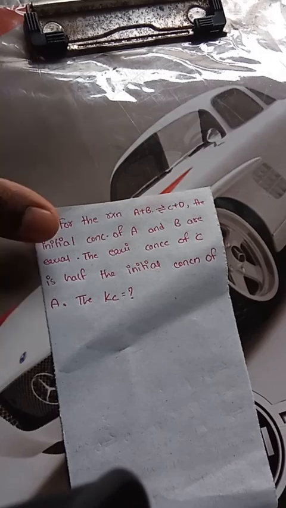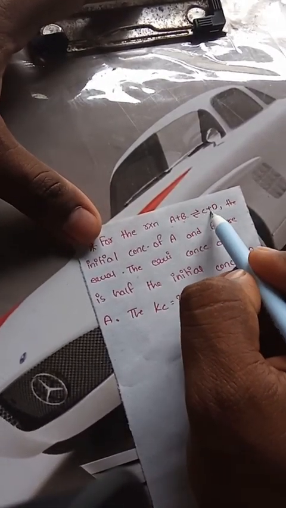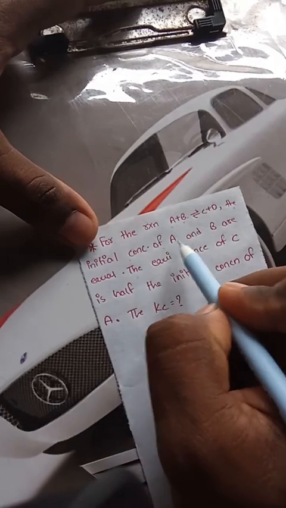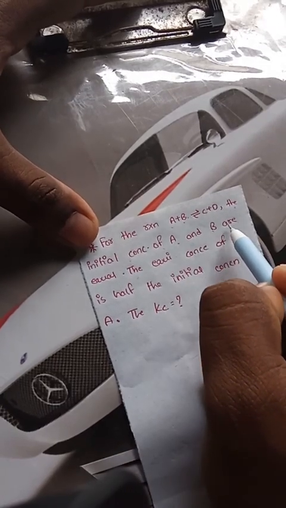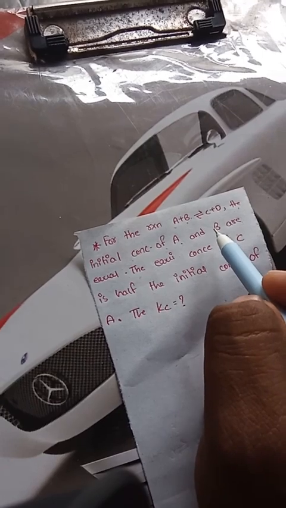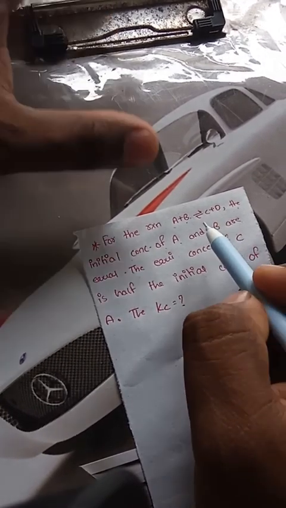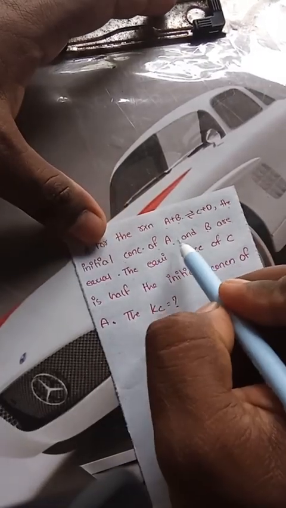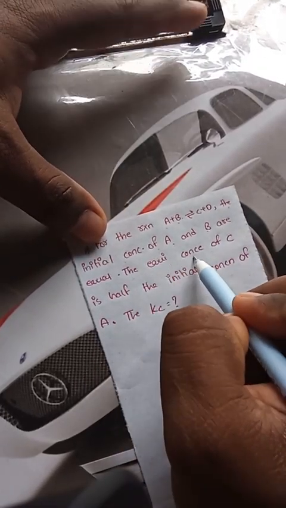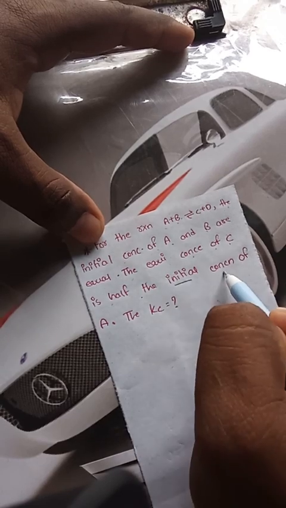Well, our next question is here. For the reaction A plus B giving rise to C plus D, the initial concentrations of A and B are equal. Okay, this question is in terms of variables. They didn't give you the exact values, but they gave them in terms. Meanwhile, the value of C is given in terms of A. A and B are equal. The equilibrium concentration of C is half of the initial concentration of A.